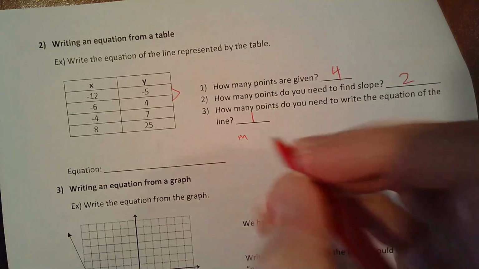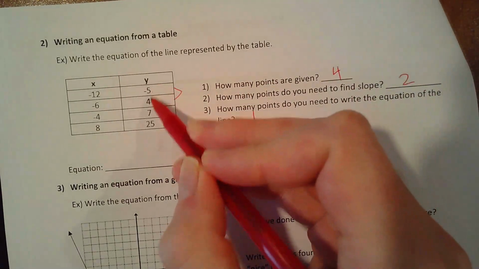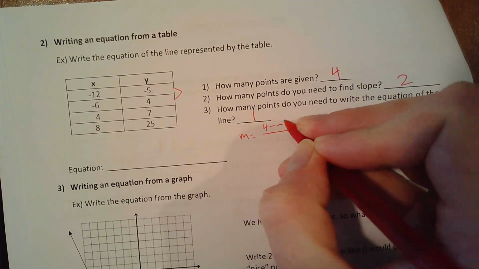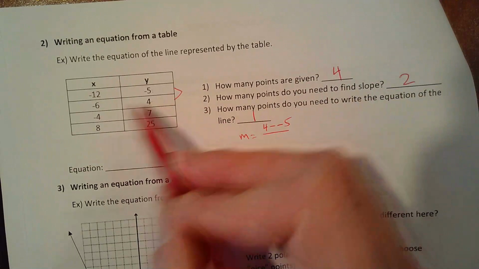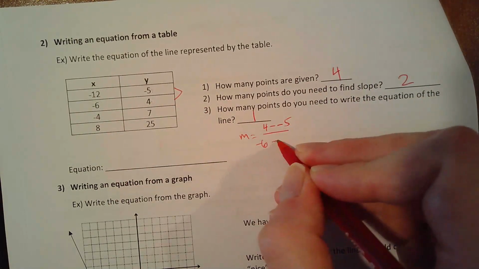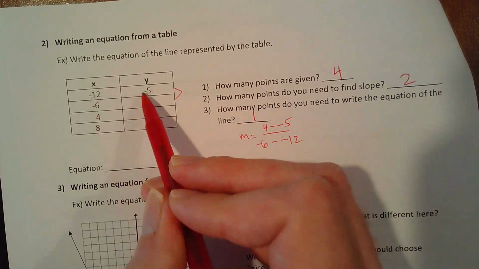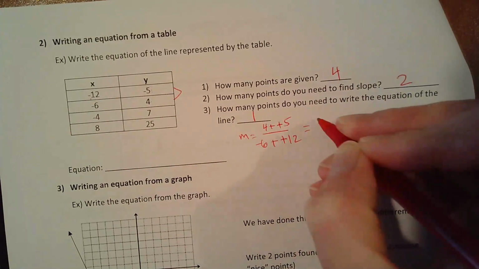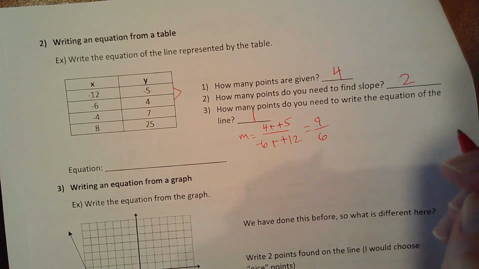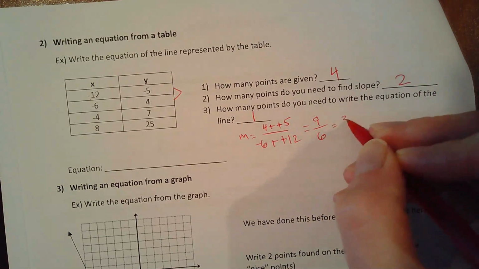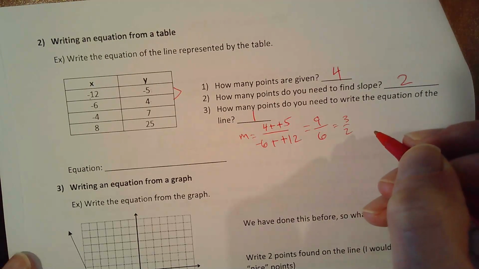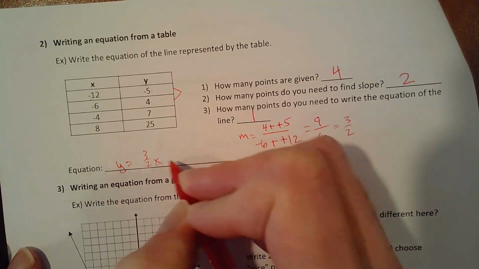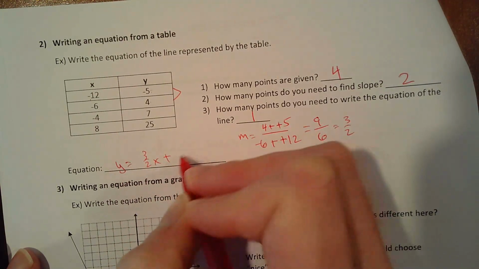Okay, so the slope, I'm going to subtract the y's on top. I can go negative 5 minus 4 or 4 minus negative 5. I'm going to go 4 minus negative 5. So 4 was my first y, negative 6 needs to be my first x. Notice these are both negatives, so I had to do minus negative, which is actually plus in both cases. So that would be 9/6, which reduces to 3/2. So there's my m. If I want to start writing my equation, y equals 3/2 x plus something. I got to find the b.